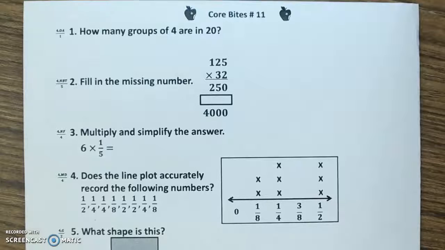All right, everybody, here are your answers for core bites number 11. Make sure you check your answers.